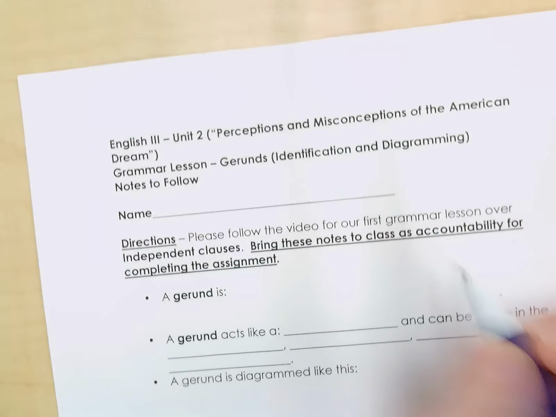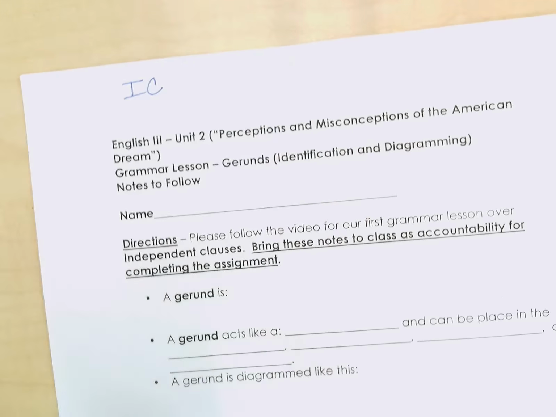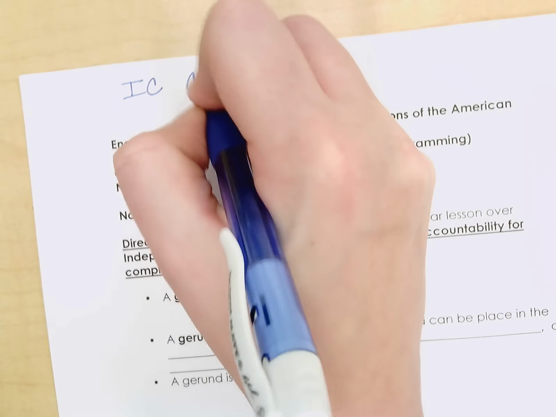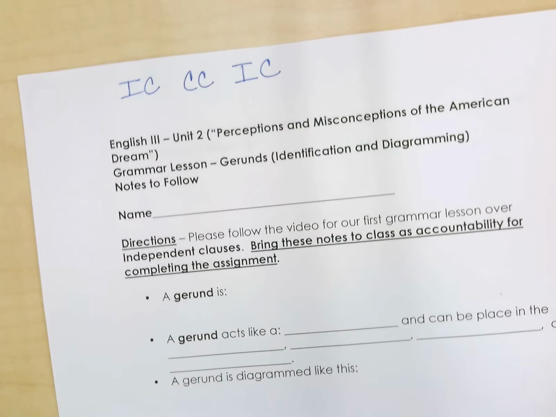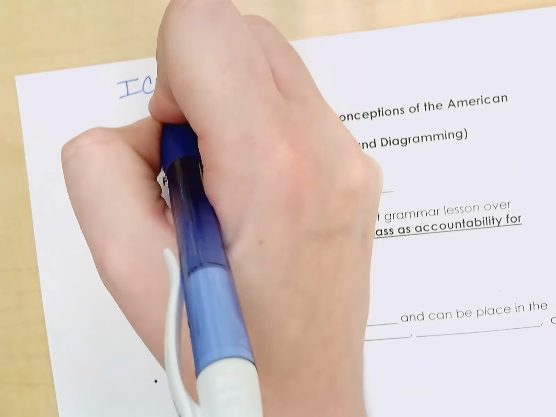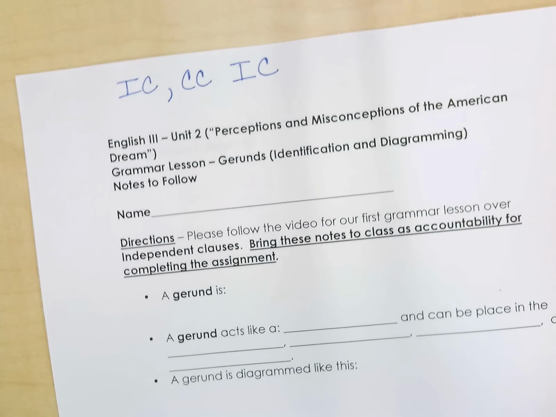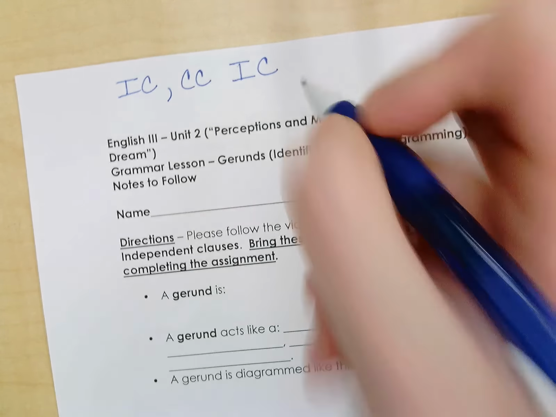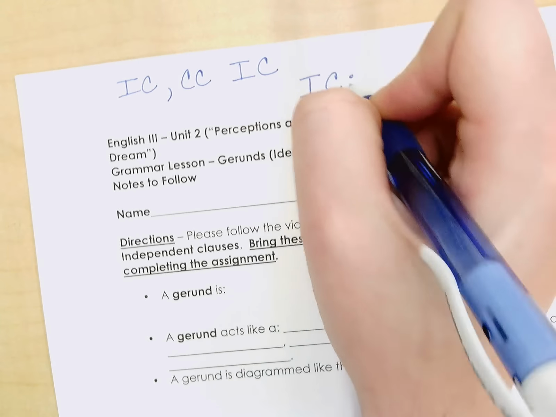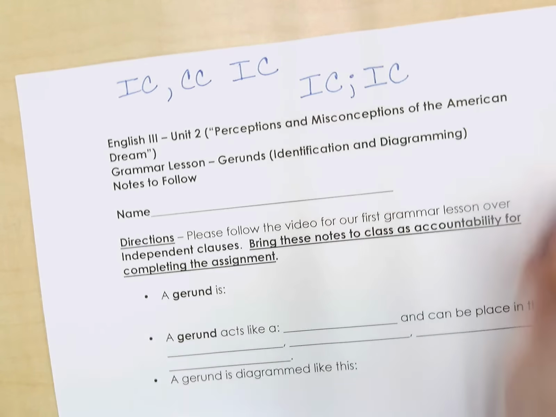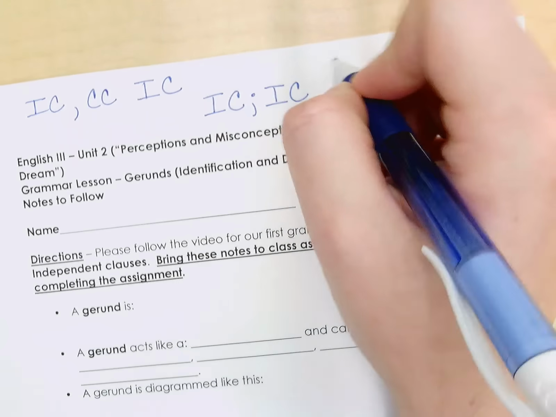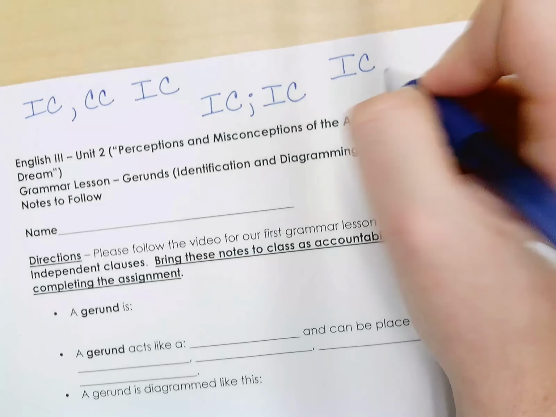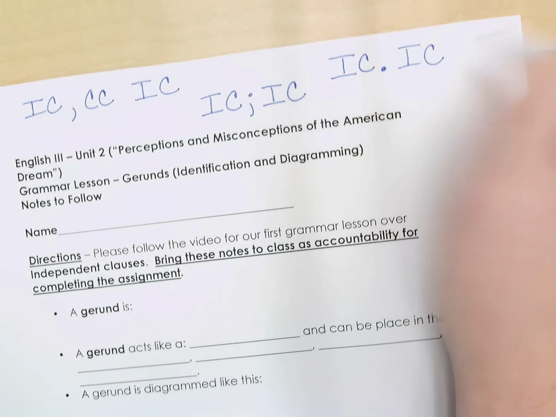So if you remember, a compound sentence is an independent clause joined by a coordinating conjunction to another independent clause. But I want you to remember, if you have a coordinating conjunction, you also need that comma as well. Other ways that you can punctuate independent clauses, you can have independent clause, semicolon, independent clause, with no coordinating conjunction, or you can just make it two sentences, independent clause, period, independent clause.